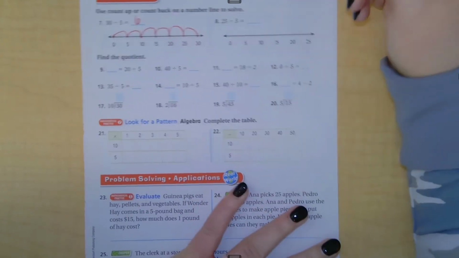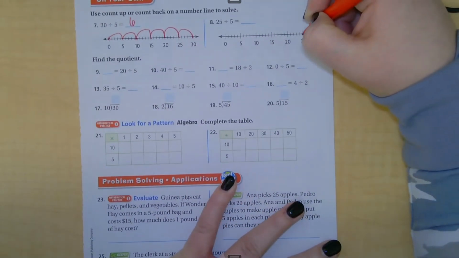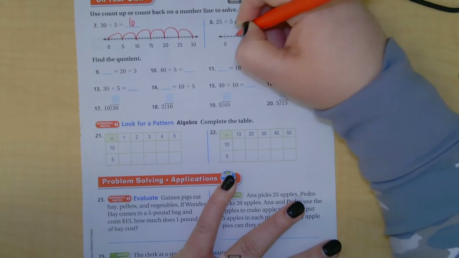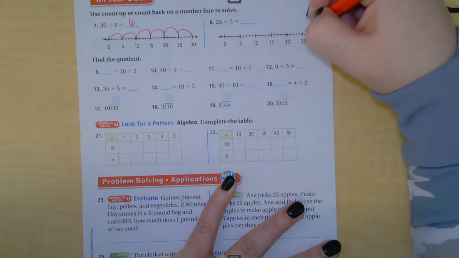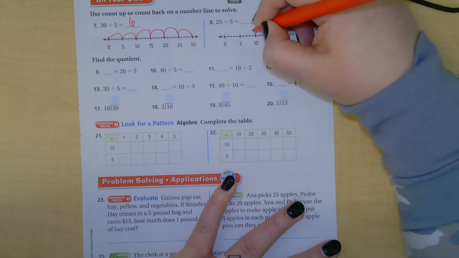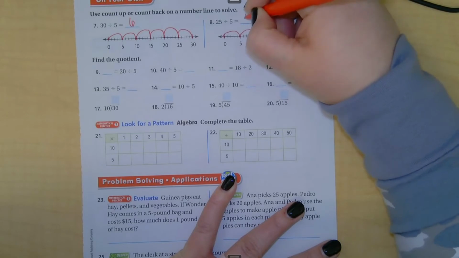25 divided by 5. Start at 25. I'm going to count back by 5s until I get to 0. 1, 2, 3, 4, 5.